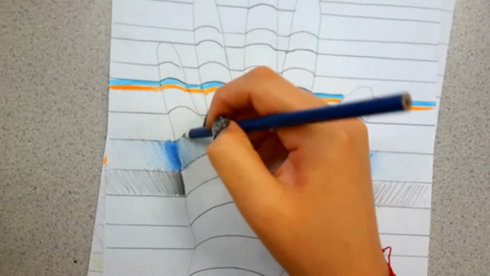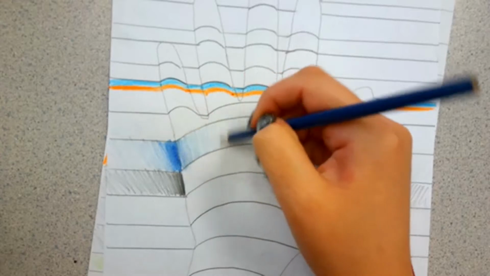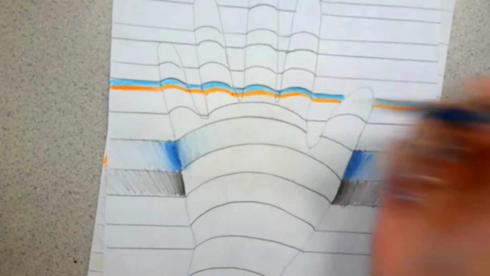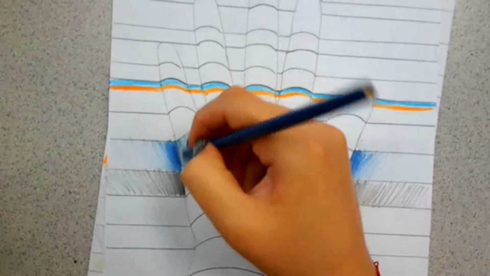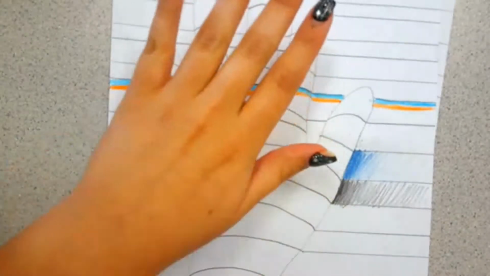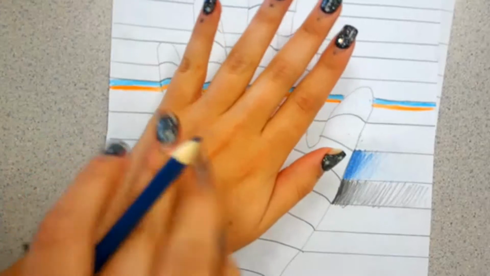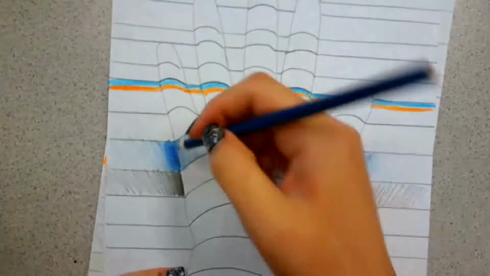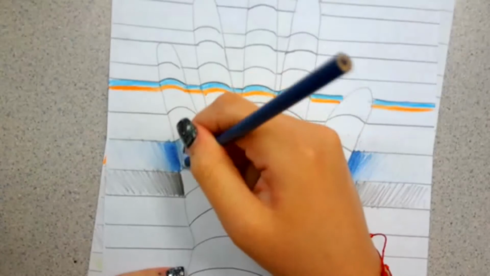So I make it dark in the edge, and then the closer I bring it to the center, the lighter I'm making it, because that's where my highlight is. That's where the light is hitting. Because when you look at your hand, it's rounded. And if you look really closely, you have shadows on the edges, and it's lighter right there, because that's usually where the light hits.